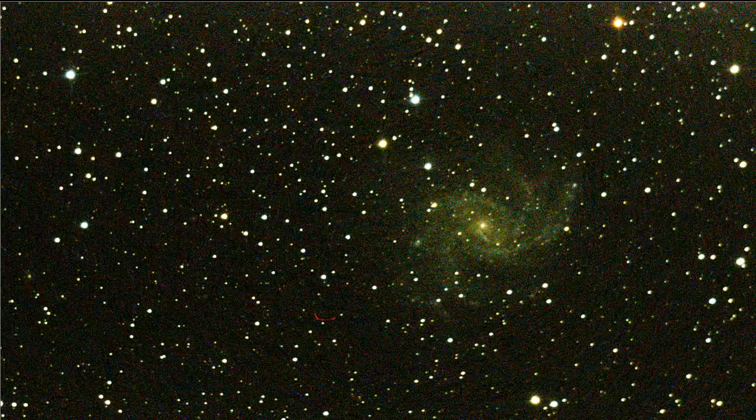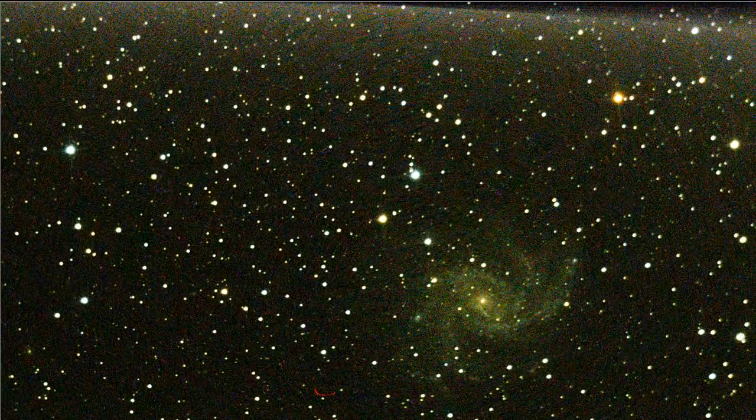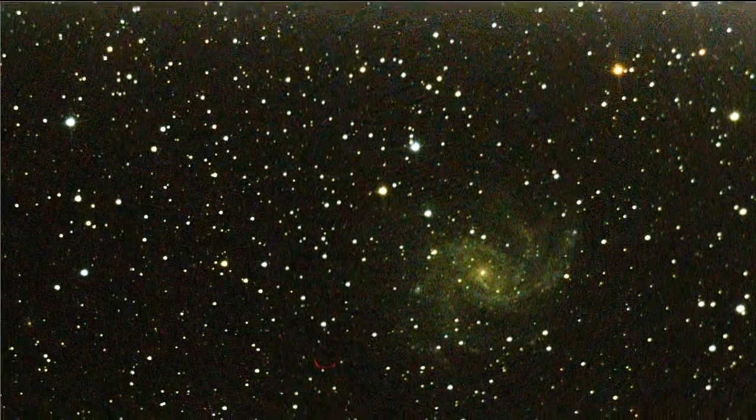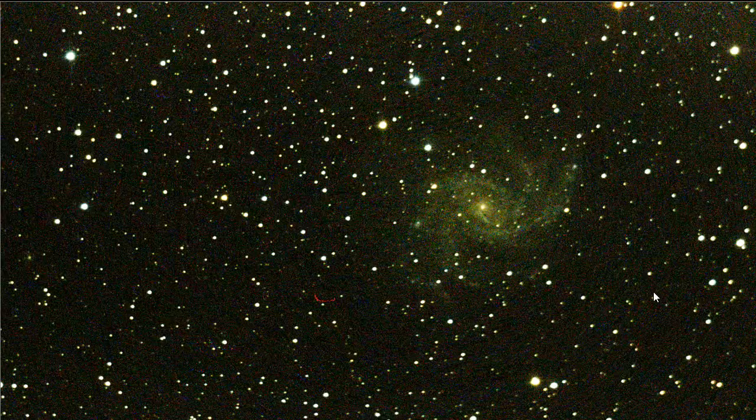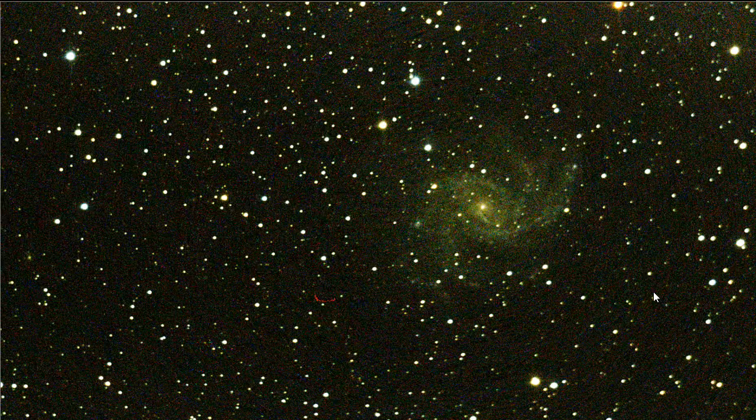But it's a super sensitive camera. It does not have any amp glow, unlike the amp glow that you can see in my images here, especially along the edges, along the top, where it's all white. It's all amp glow up there. And it has no amp glow and very low noise and really good sensitivity. So we'll see.